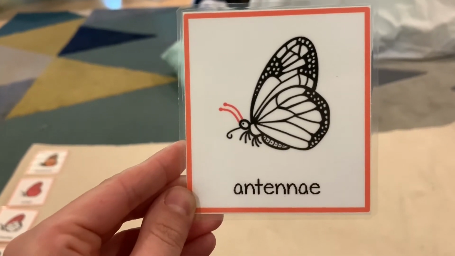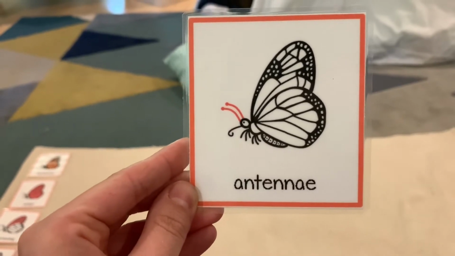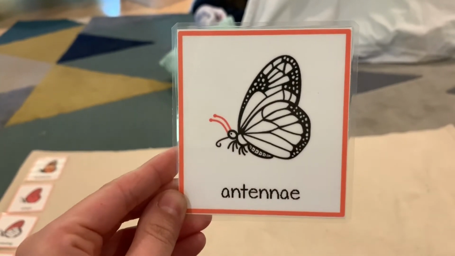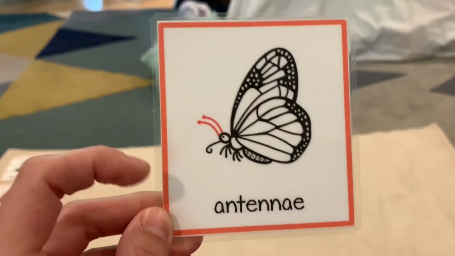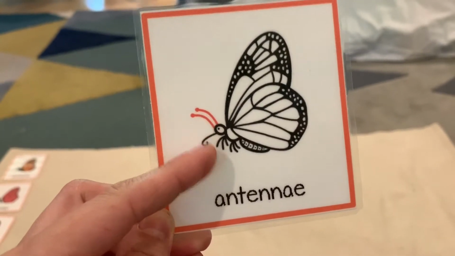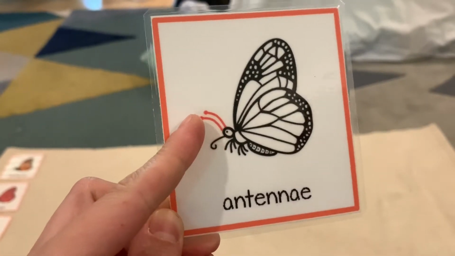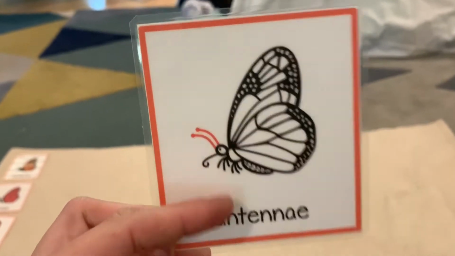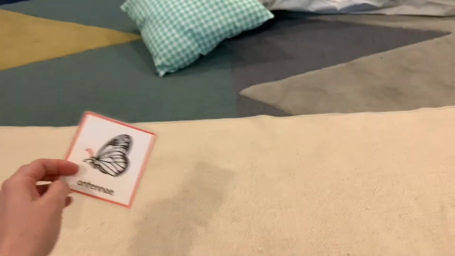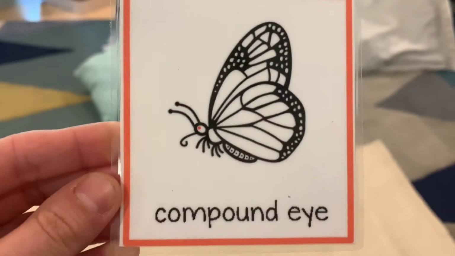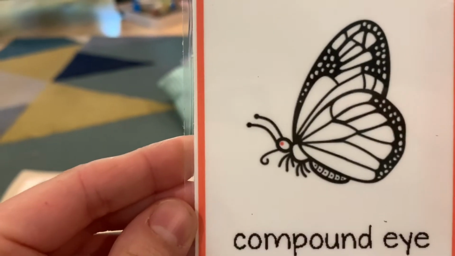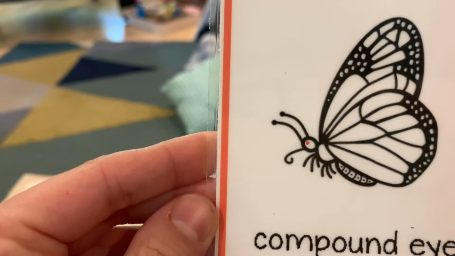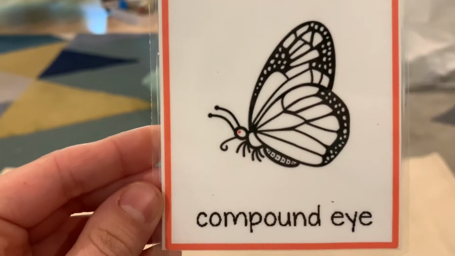And it helps them to stay balanced. So the antennae are very important. And we talked a little bit about how moths have feathery antennae, but butterflies have kind of a rounded end. Compound eye. Butterflies have really special eyes. Their eyes have thousands of lenses.